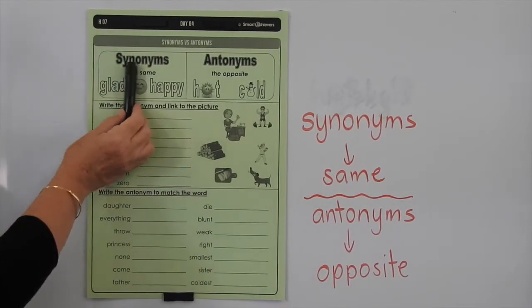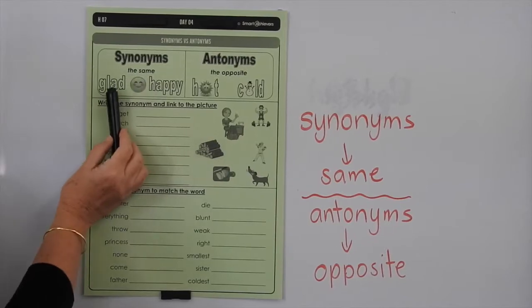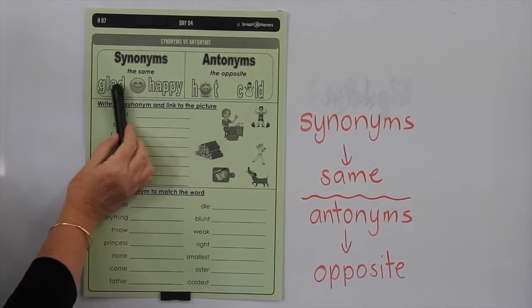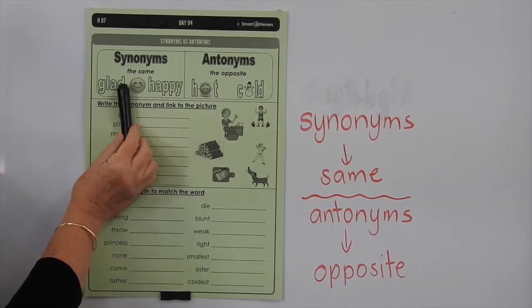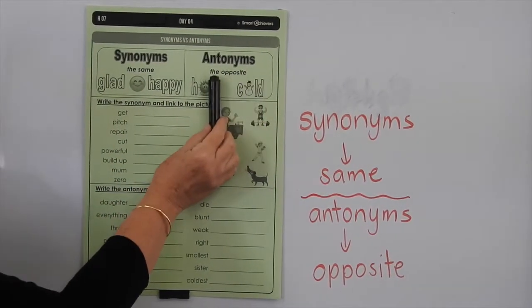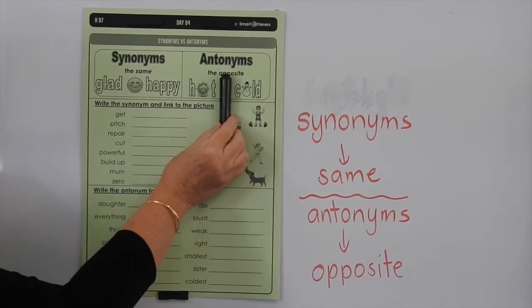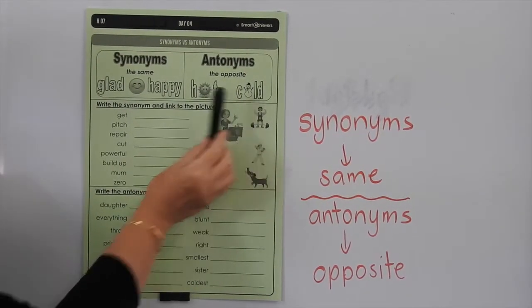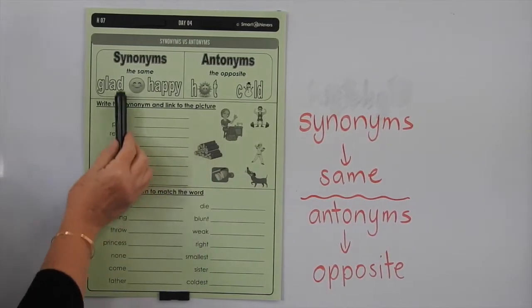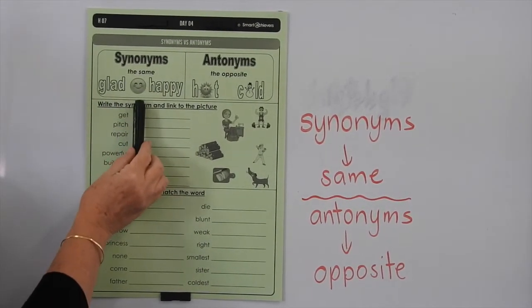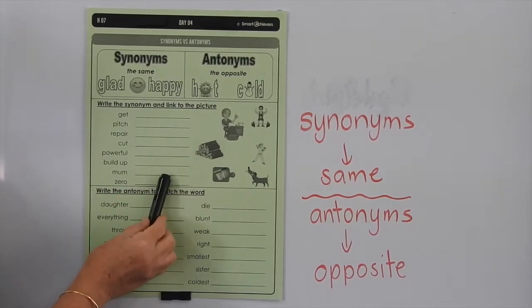Now here it says synonyms mean the same. So we've got glad and happy, both ways of saying that we're feeling very happy. Antonyms mean we're looking for a word that means the opposite. So the opposite to hot would be cold. So write the synonym and link to the picture. So we're looking for words that mean the same.